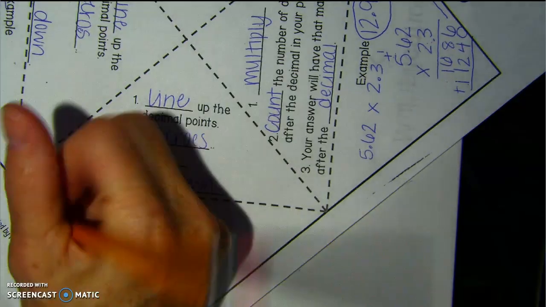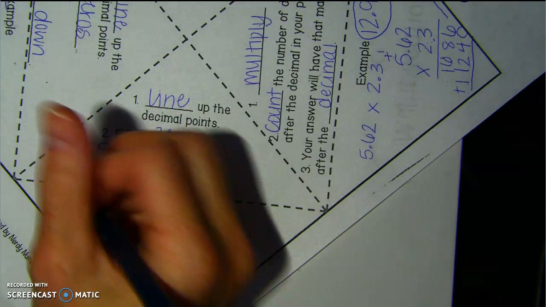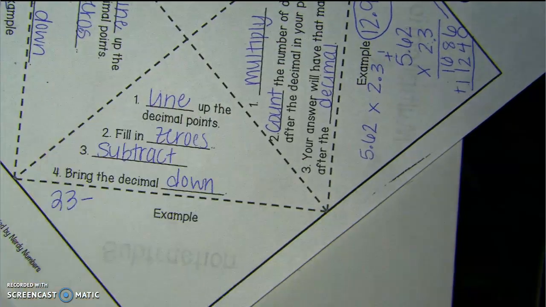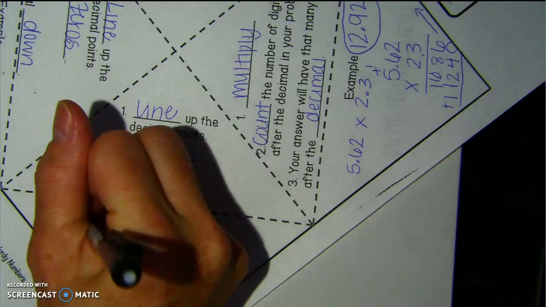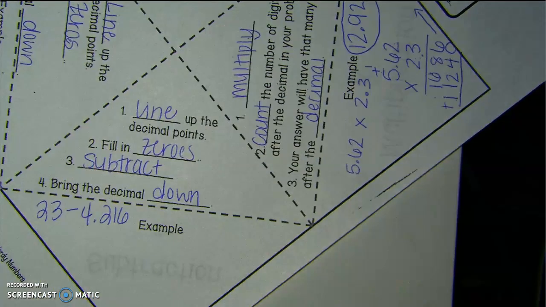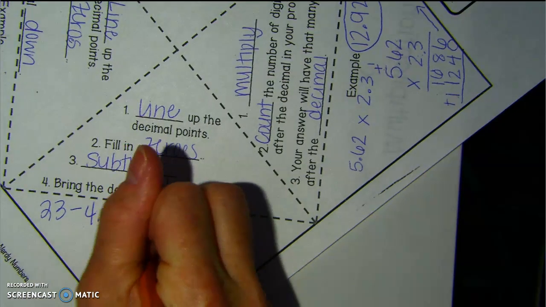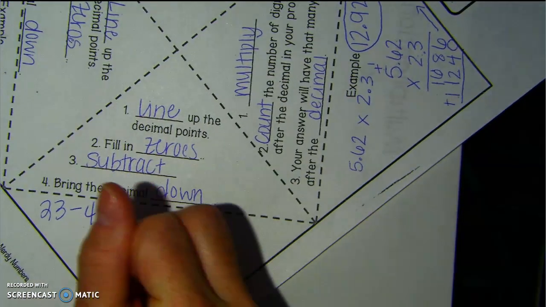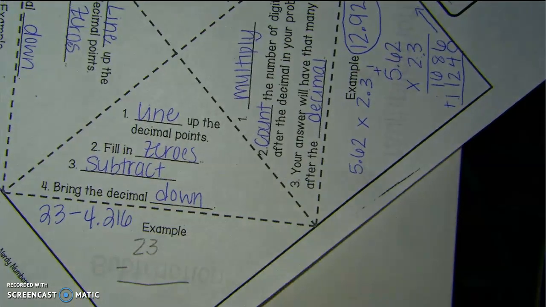So this example, I want you to write 23 minus 4 216,000. Now my 23 is on top. Okay, now I'm stuck. How do I know where to put my 4?